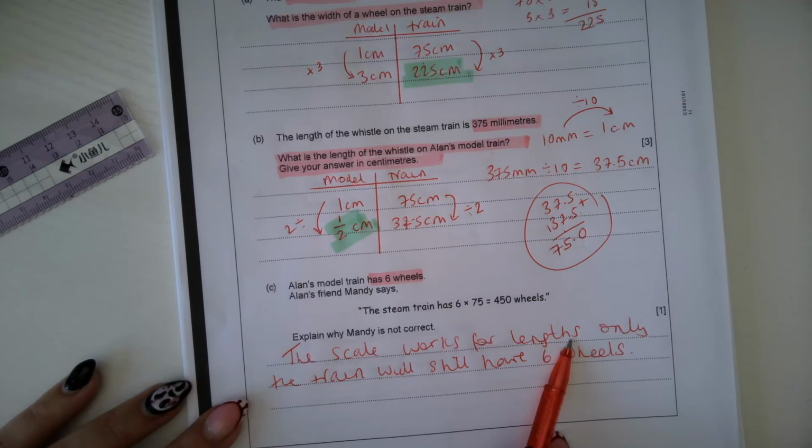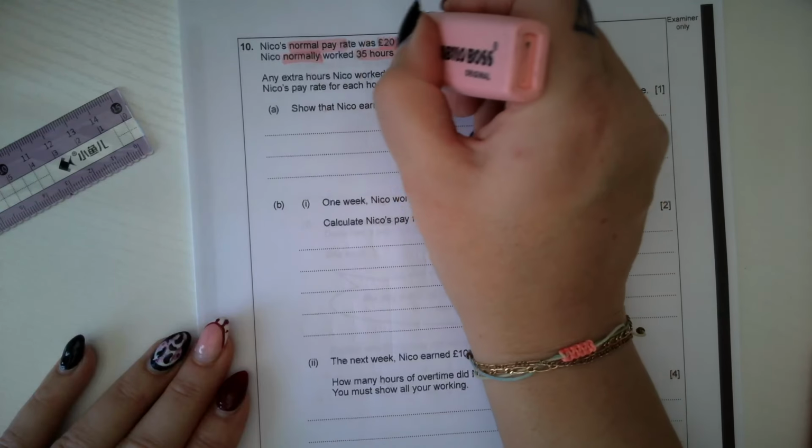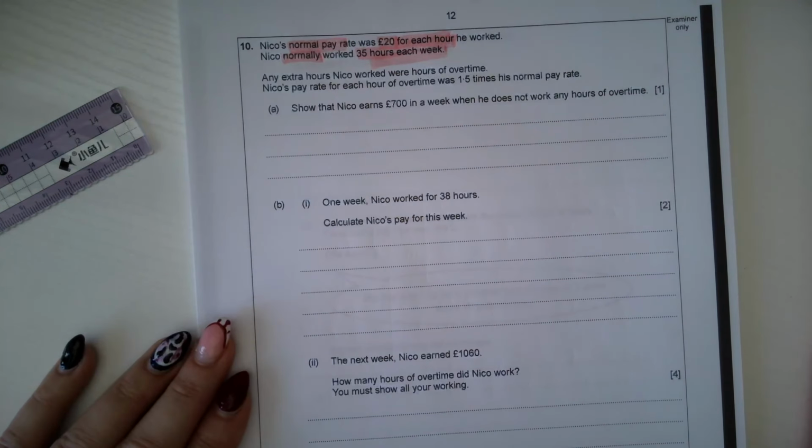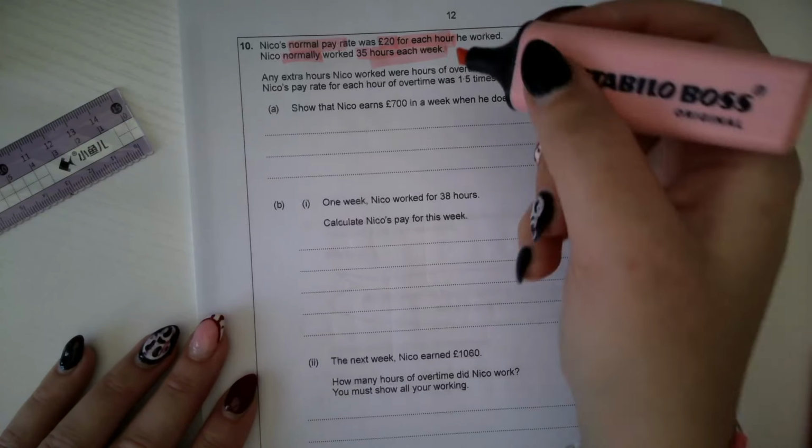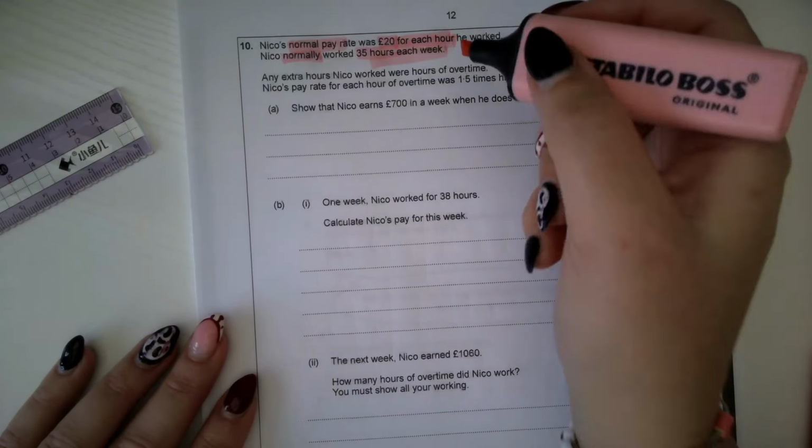Question 10. Nico's normal pay rate was £20 for each hour that he worked. Nico normally works 35 hours each week. Any extra hours that Nico worked were hours of overtime. And Nico's pay rate for each hour of overtime is 1.5 times his normal pay rate. Part A. Show that Nico earns £700 in a week when he does not work any hours overtime.